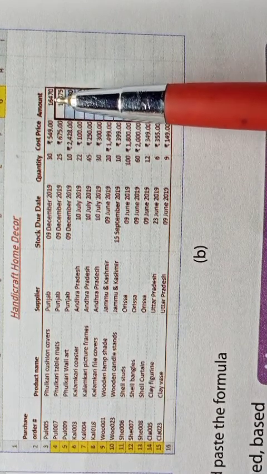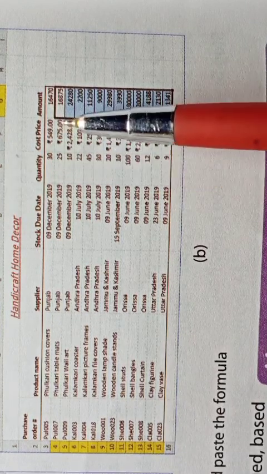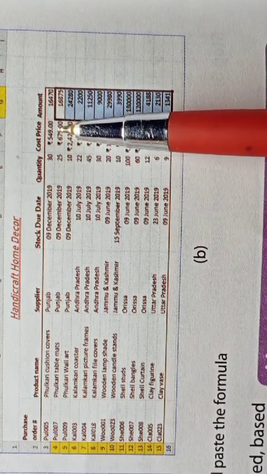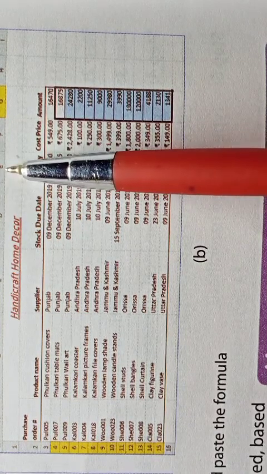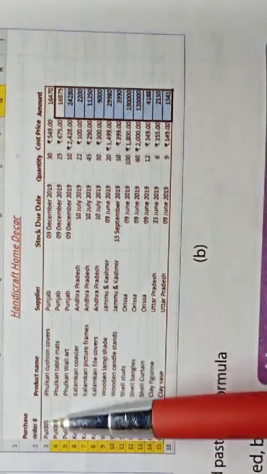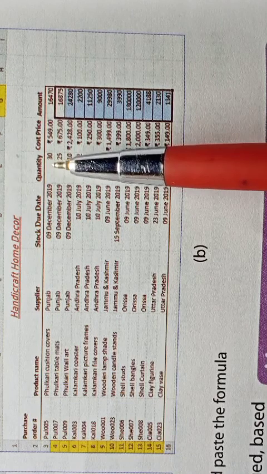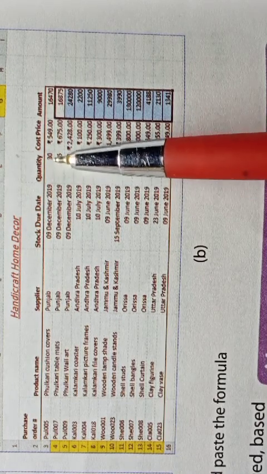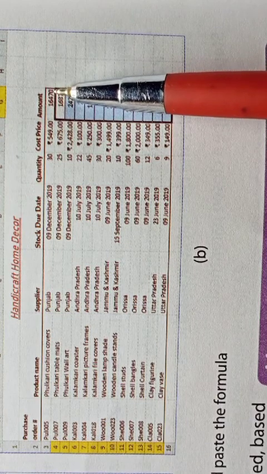It's so simple. What we are going to do is multiply the quantity and the cost price. That is, this quantity is written in the E column, and in the E column it is written in row 3. This is the third row. So the address of the cell is E3. We will multiply E3 with F3. So here we will get an answer.